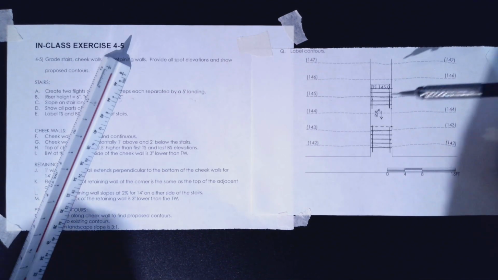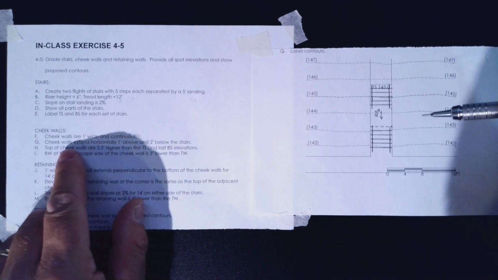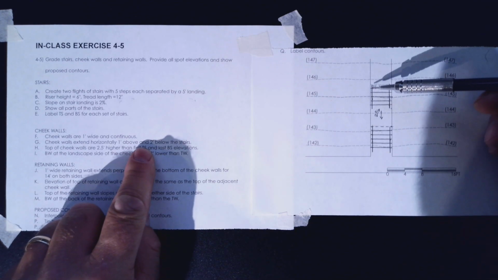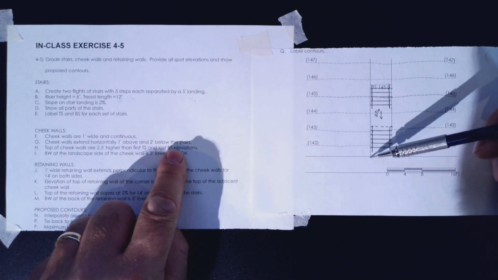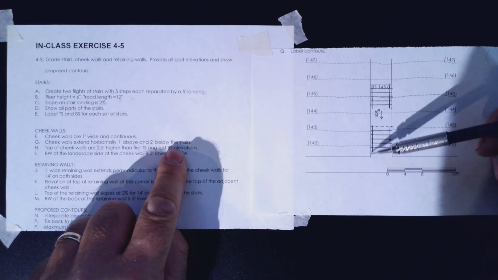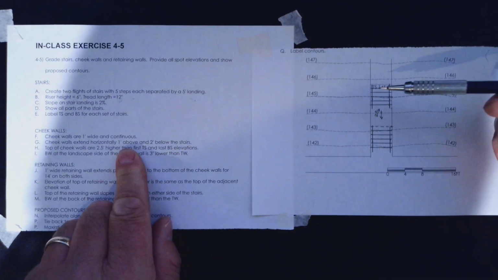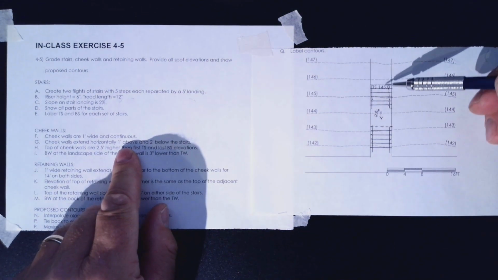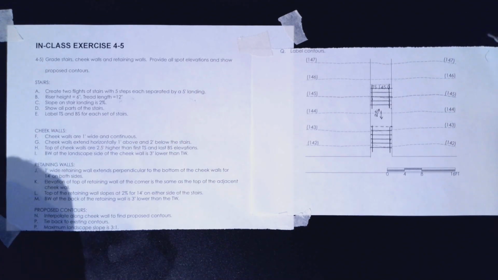Let's go ahead and do the cheek walls, which is next. Cheek walls are 1 foot wide and continuous. Cheek walls extend horizontally 1 foot above and 2 feet below the stairs. So here's the bottom step. There's 1, 2, so 2 feet takes you right to the corner here. And then 1 foot above, so here's the top step. So basically, the cheek wall goes to the edge of the expansion joint.